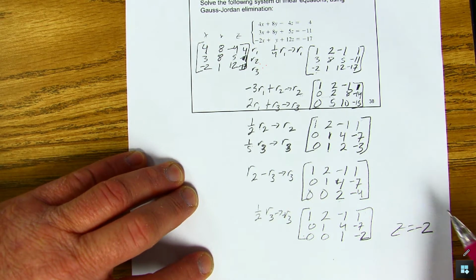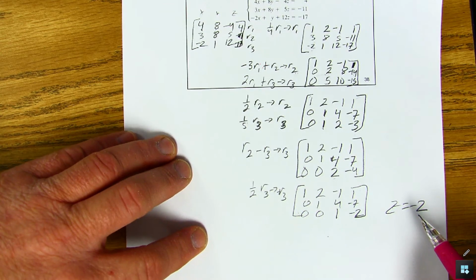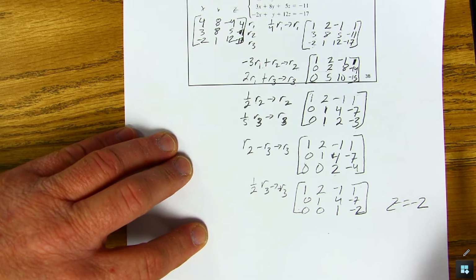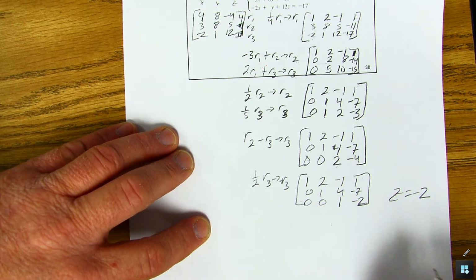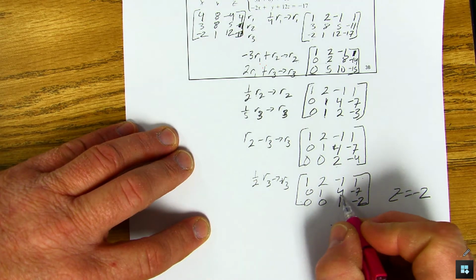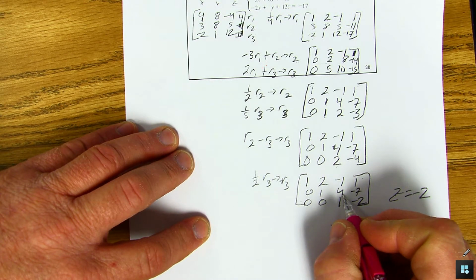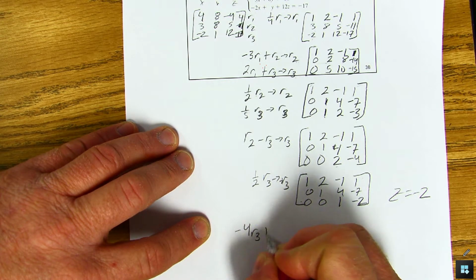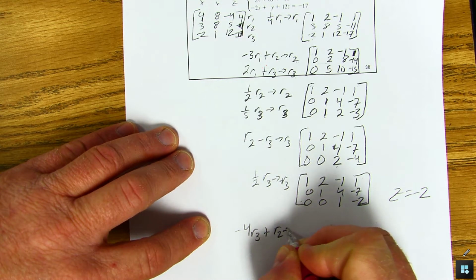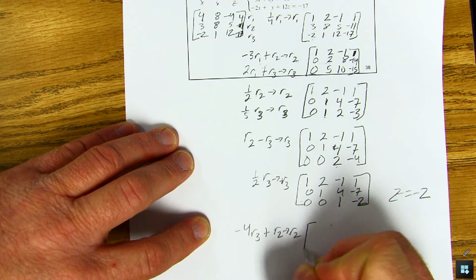Okay? But I don't want to just solve it by Gaussian elimination. I want to solve it by Gauss-Jordan elimination, which means I want to get into reduced row echelon form. So I want to get this now to become a 0 right here. So if I were to take -4 times row 3, add it to row 2, and that becomes my new row 2, watch what happens, okay?